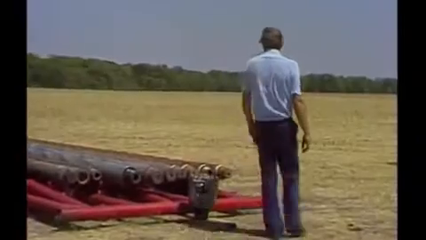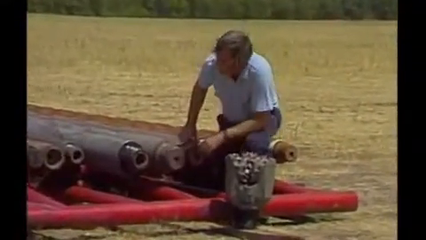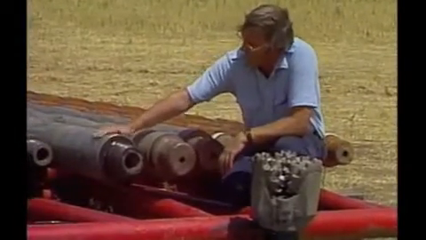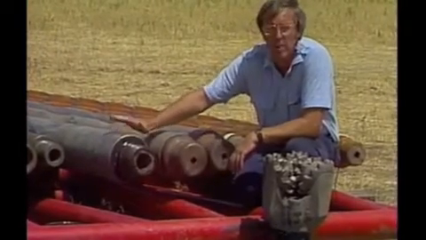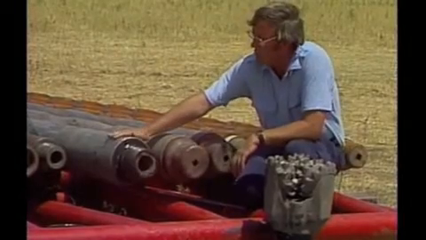At the very bottom of the drill string, we have these very thick pipes, which are called drill collars. These weigh considerably more than the drill pipes, and they're designed to add weight to the very bottom of the drill string. It makes the drilling much more efficient and more accurate.